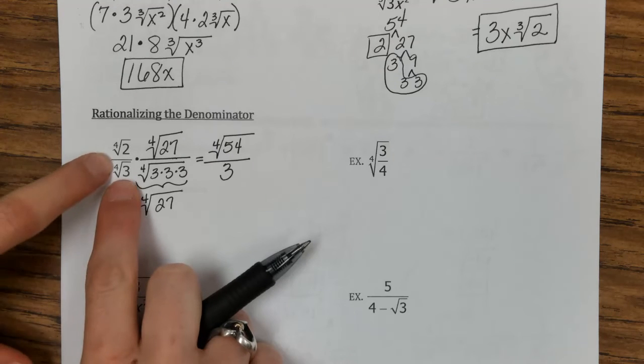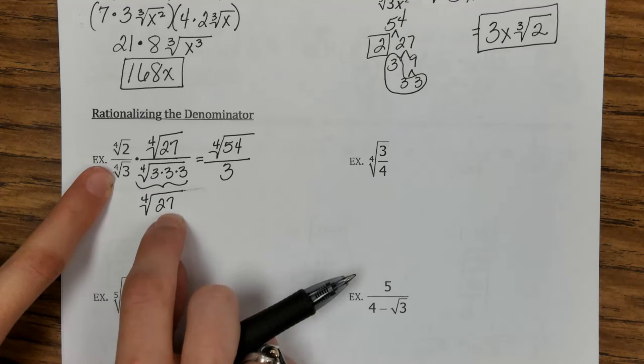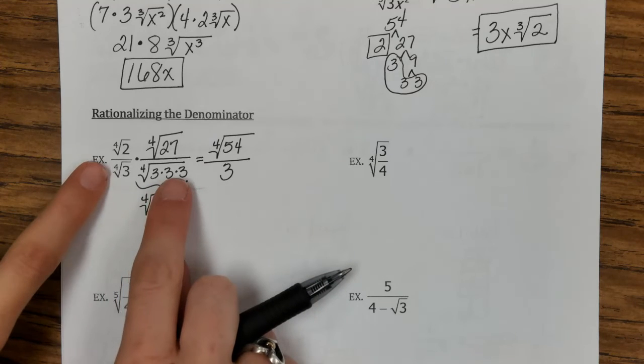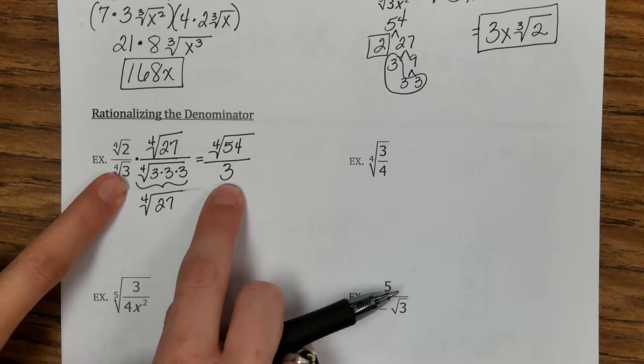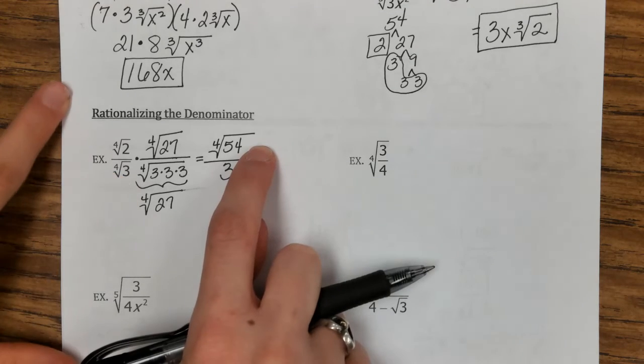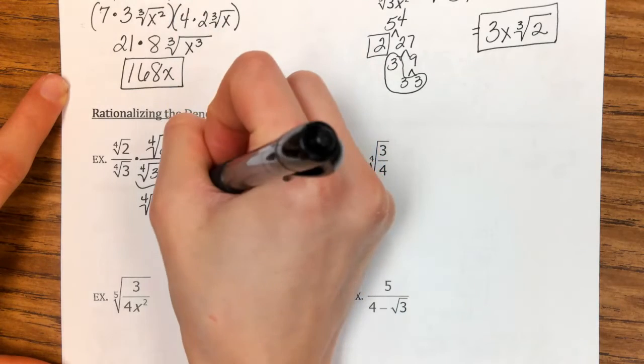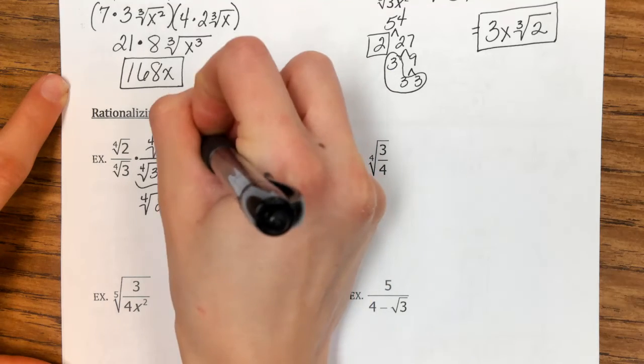So I needed a 4th root. I had 1 3. I needed 3 more. That's where I got my 27. So altogether that gives me 4 3's, and that's why I'm able to pull the 3 out. Now, you try to simplify 54, but that's going to be 2 and 27, 3 and 9, 3 and 3. It's not going to give me anything with a group of 4. So this is going to be my final answer.